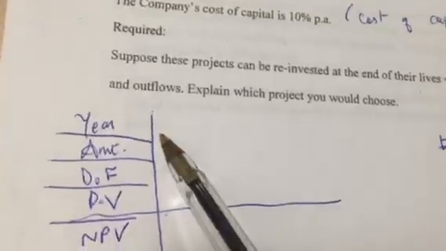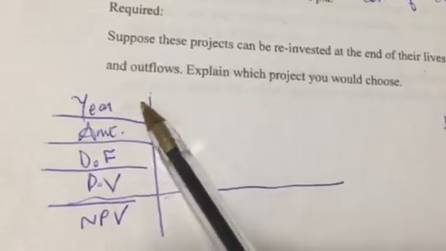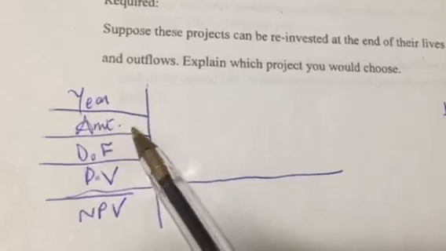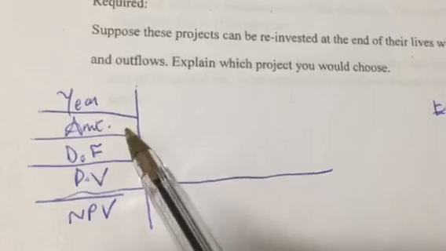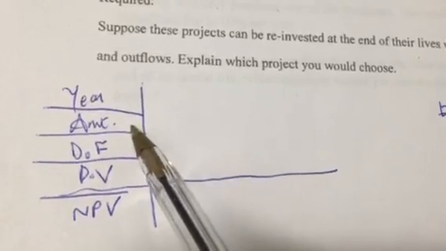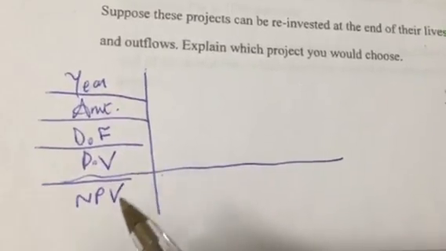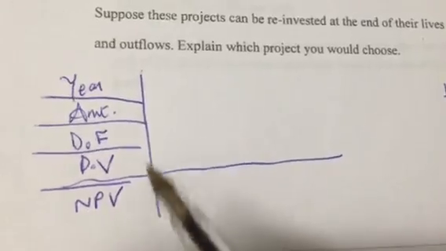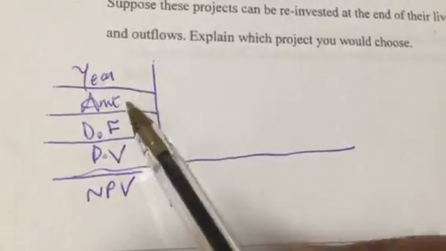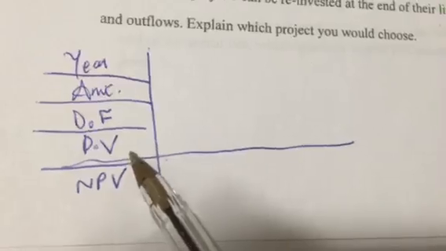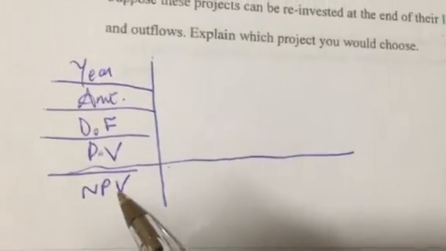So that's the years on which the project is spanning over. Then the second will be the amount invested in the project. Third, discount factor. Fourth, present value. And then the NPV at the bottom. So always remember these 5: year, amount, discount factor, present value, and NPV.